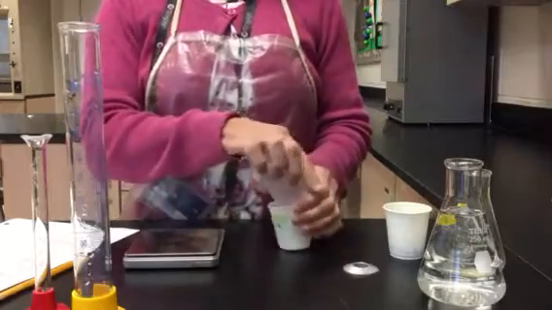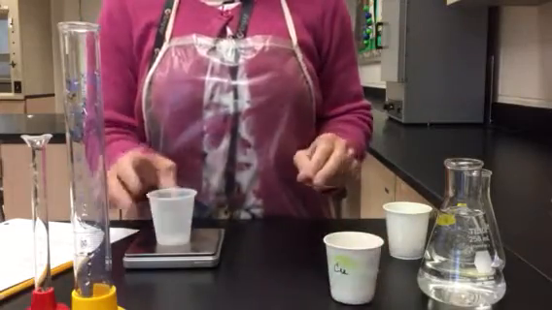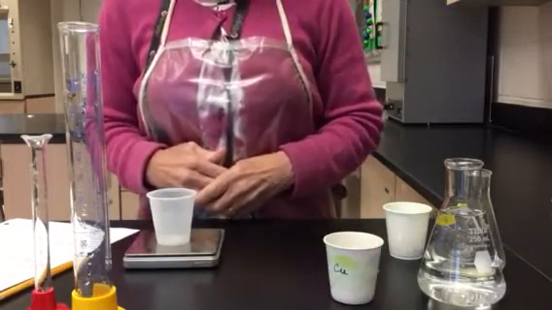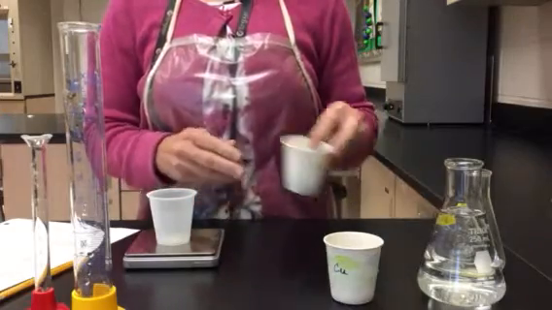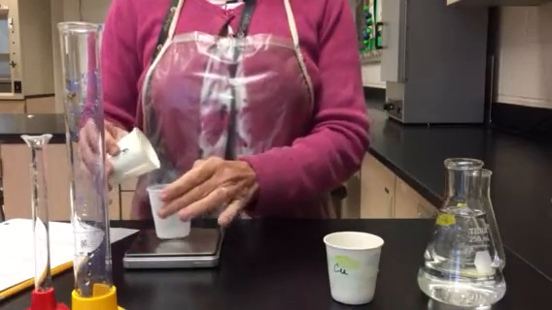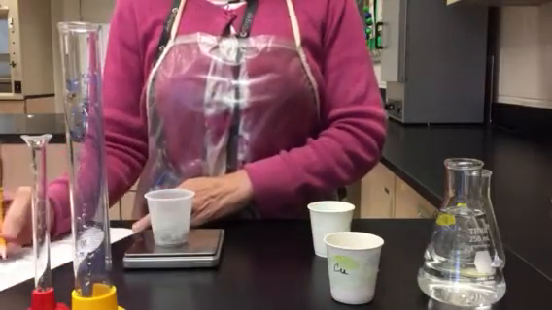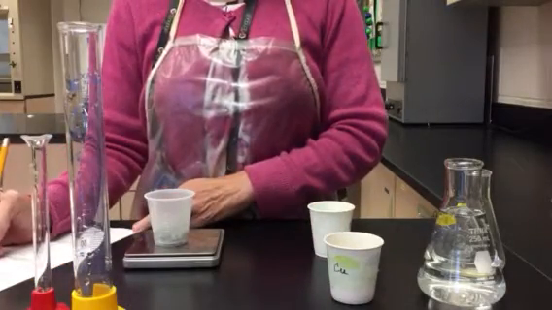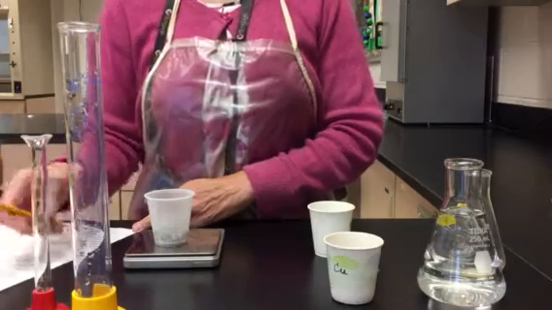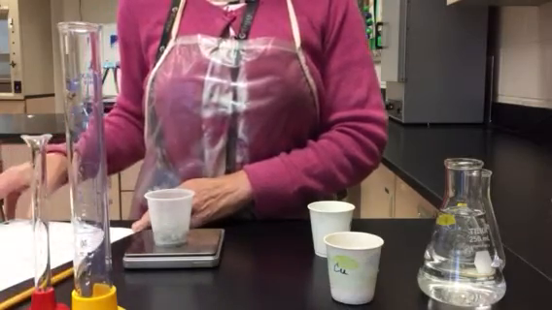All right, let's go ahead and do the same thing with metal A. Again, I place my empty cup. I ensure that it is still reading 0. And I'm going to put metal A in the cup. And it weighs 24.85 grams. And I'm going to make sure to circle letter A in my data chart.